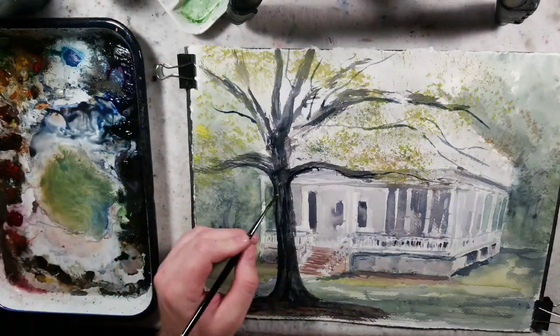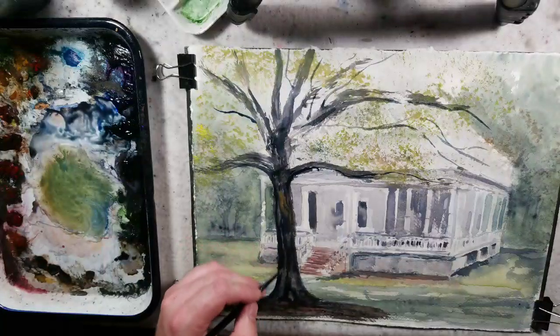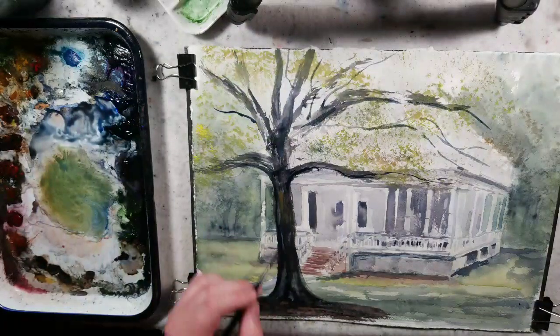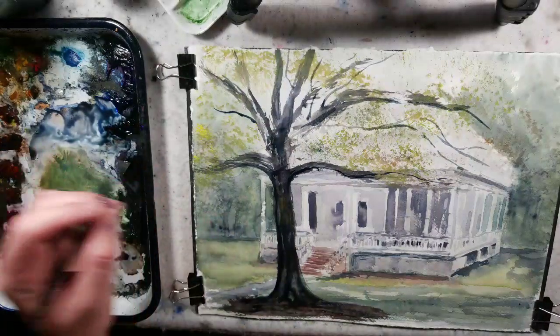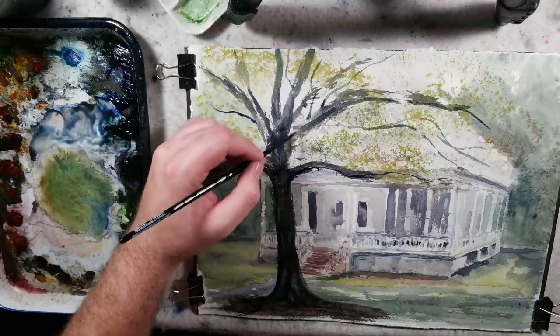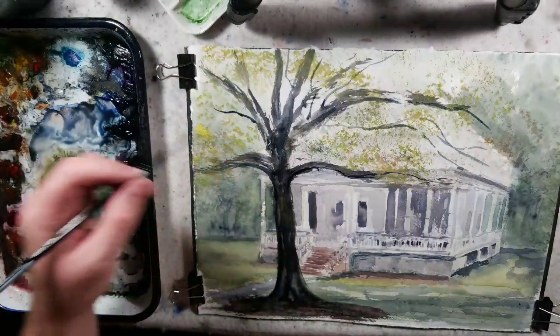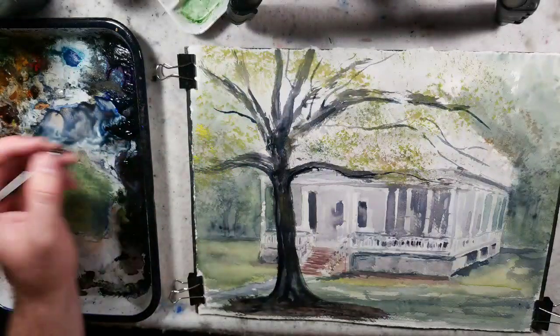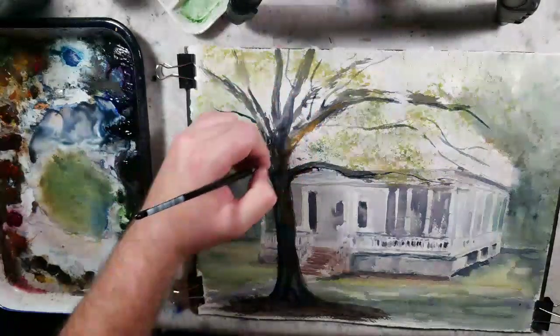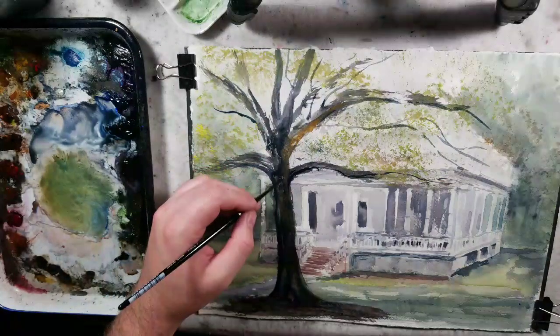And we could feed in raw sienna into this trunk. We can give it a lot more life than it has so far. So vary the tones, vary the concentrations, the colors, and it'll start coming together.